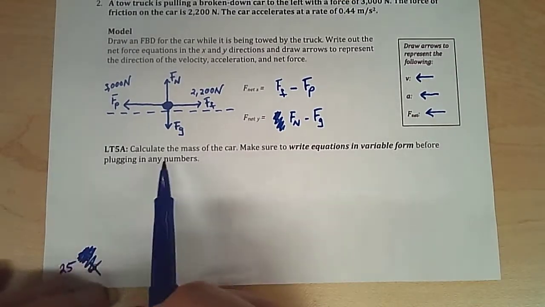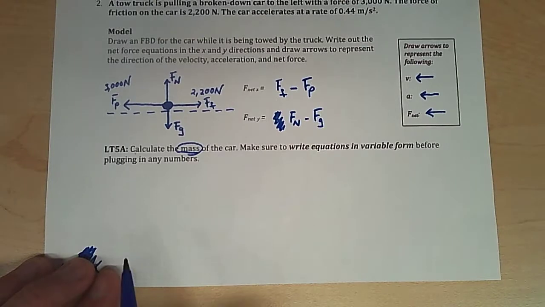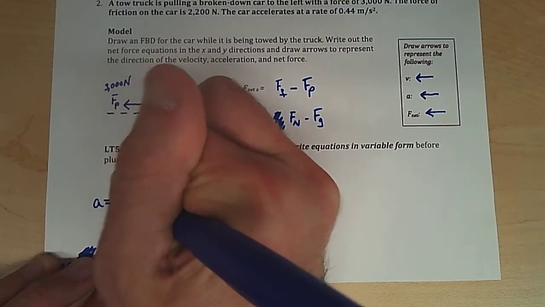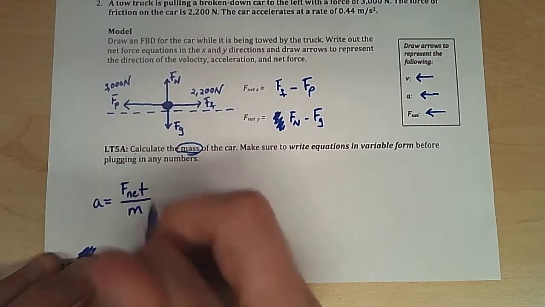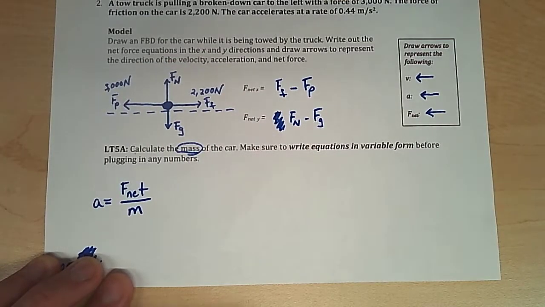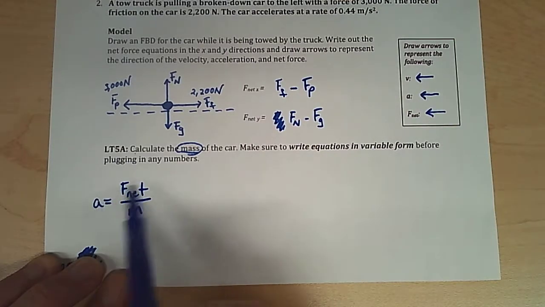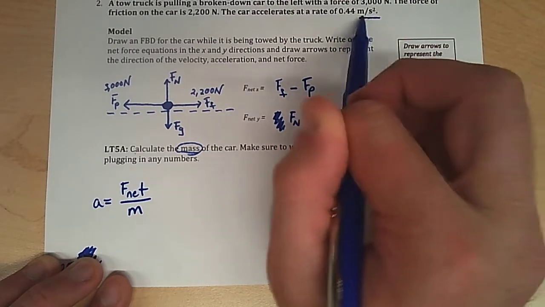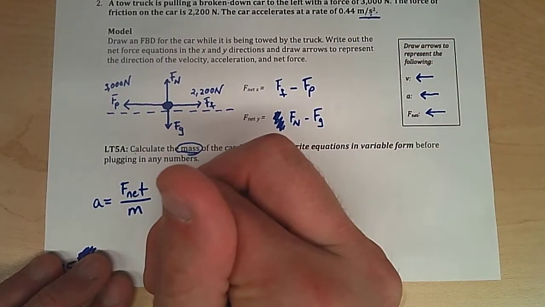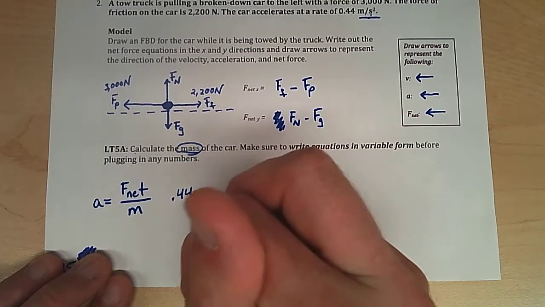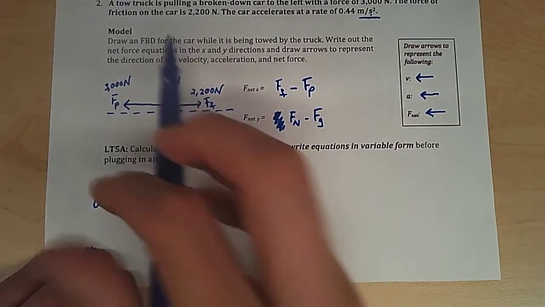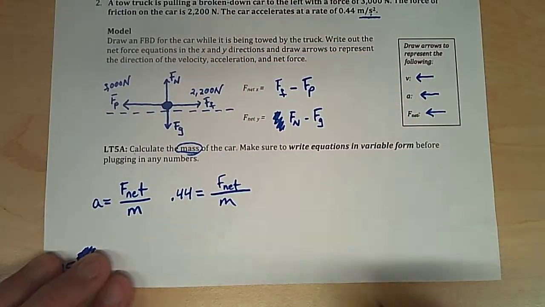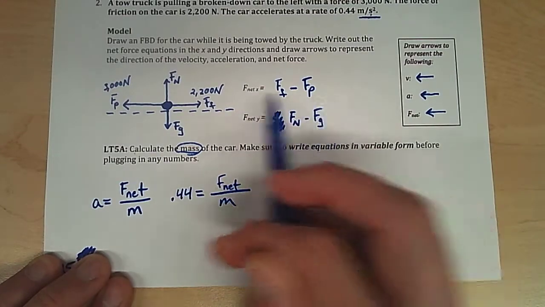All right, so now let's actually figure out what this problem is asking. Calculate the mass of the car. So my equation is acceleration is equal to F net divided by mass. I know that mass is the variable that I'm going to be looking for. Let's see, do I have any numbers off the bat? A car accelerates at a rate of 0.44 meters per second squared. So those are my units for acceleration as well, and I'm going to say 0.44 is my acceleration. Looking for mass. All right, what's my net force? It doesn't say it specifically in this problem yet, so I'm going to have to find it. I'm going to look for it in the x direction right here.